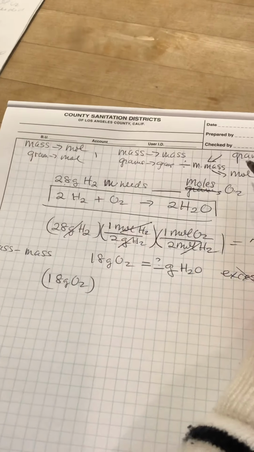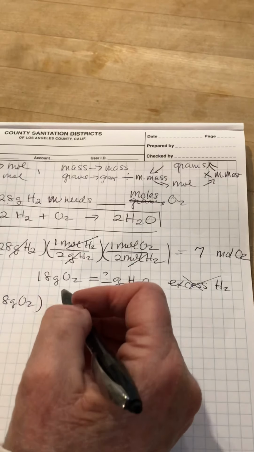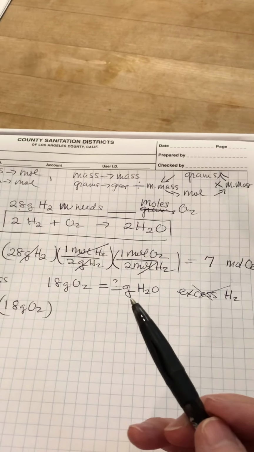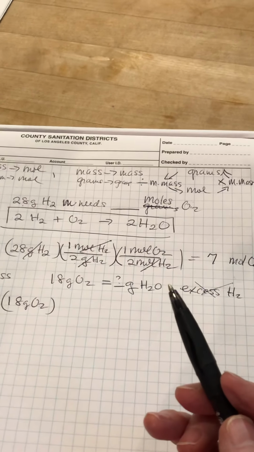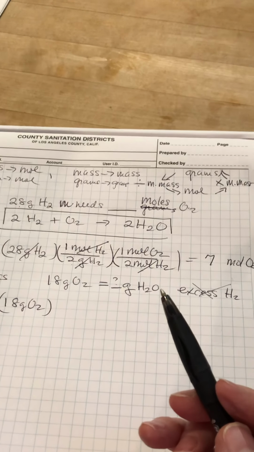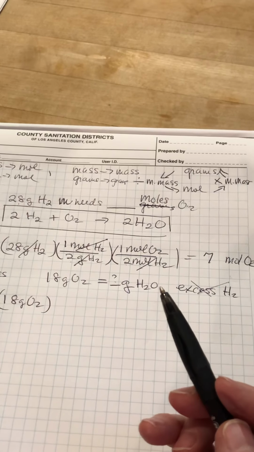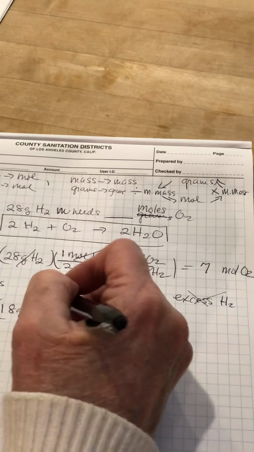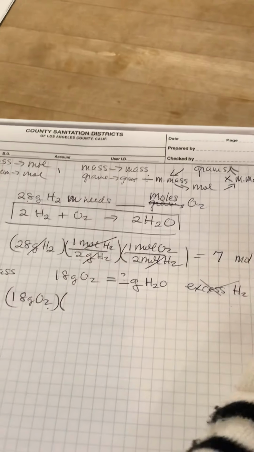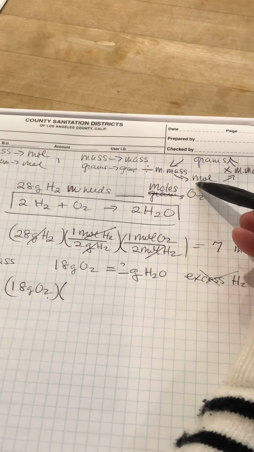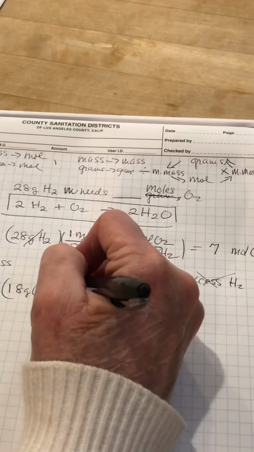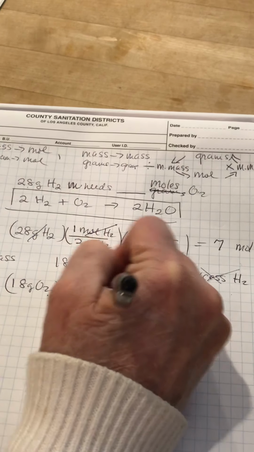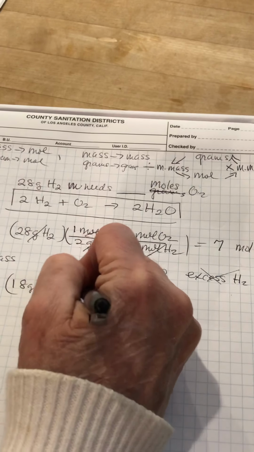I need to convert the grams to moles because that's the only way we have to compare oxygen to the water. So to go from grams of oxygen to moles of oxygen, I need to divide by the molar mass. 1 mole of oxygen weighs 32 grams.